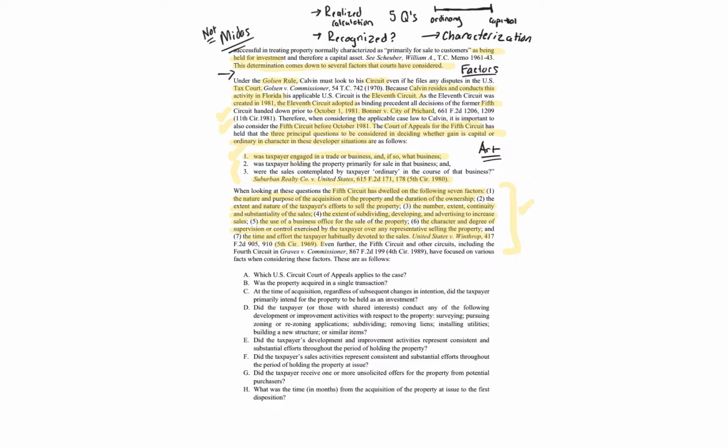And by the way, if you're watching this in the future and it does change, this video is out there to help guide you and give you ideas. The process is still the same, right? I'm not teaching you about substantive law here. I'm teaching you about the process, about how we do this, okay? So those are 7 factors that the courts have focused on since United States versus Winthrop.